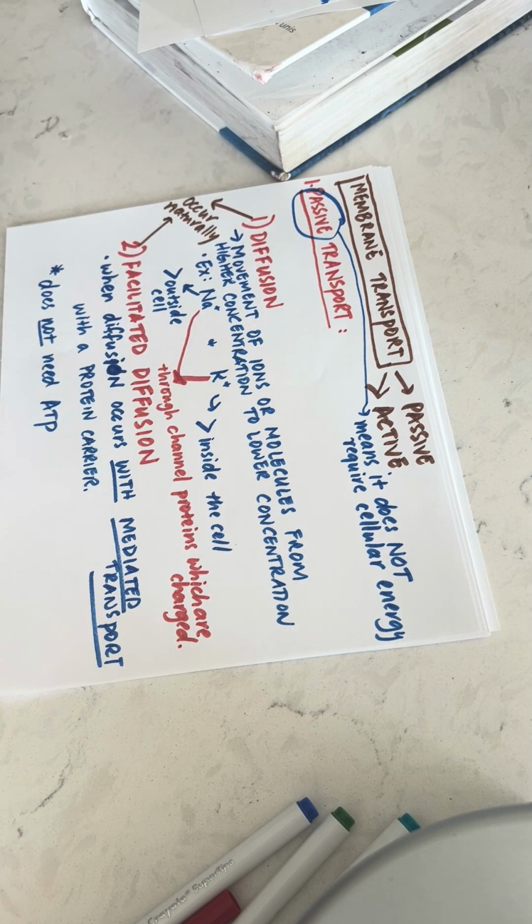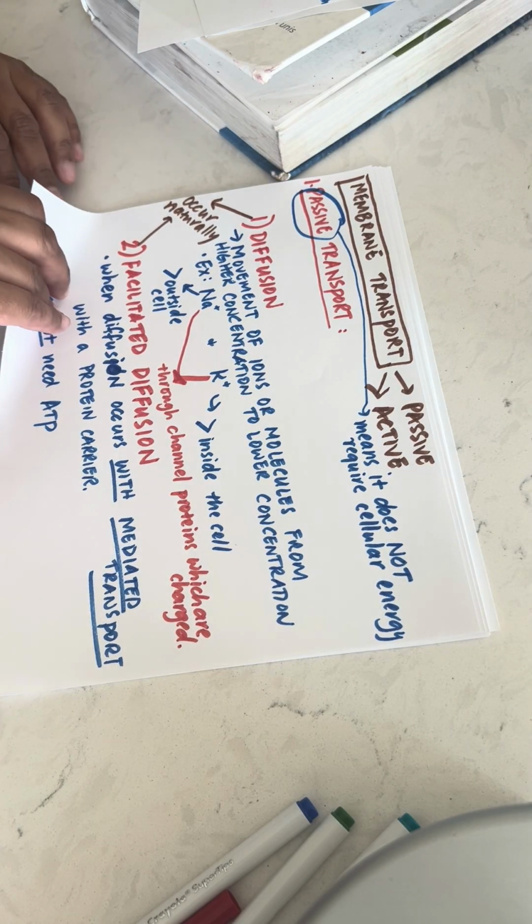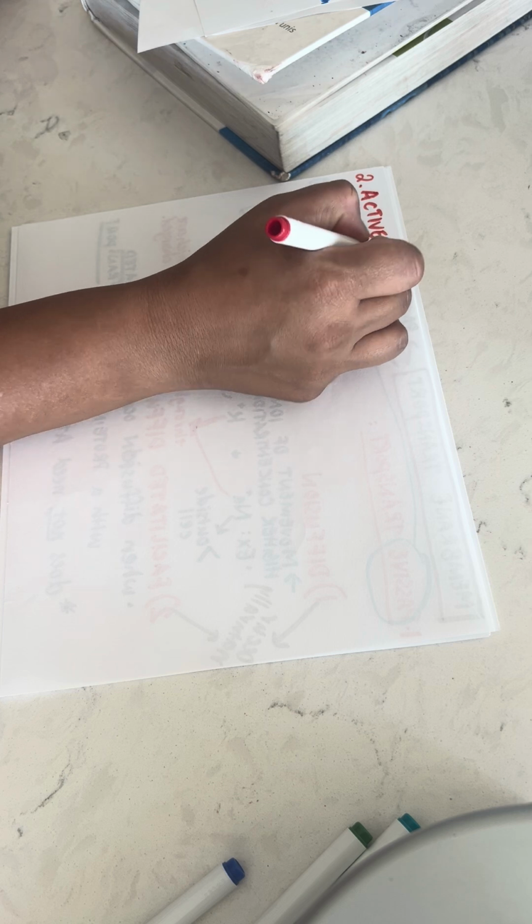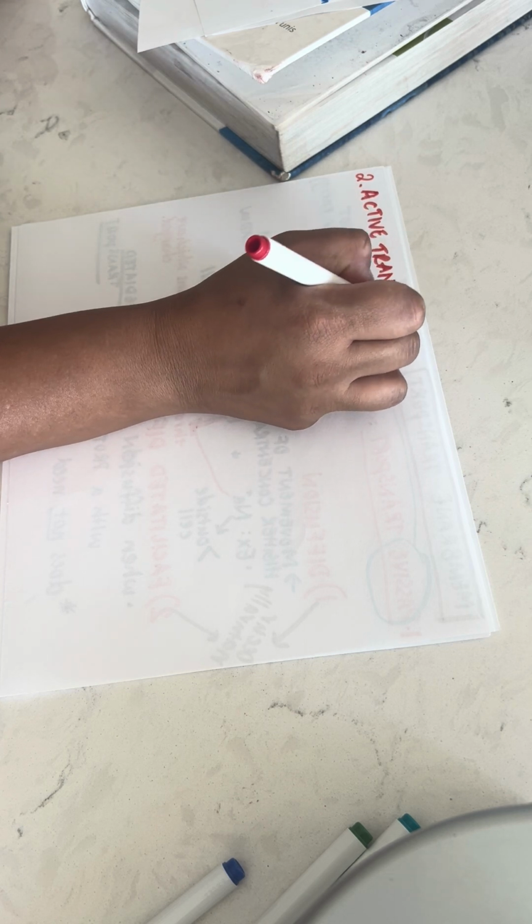Now we're going to talk about active transport. What makes it active?